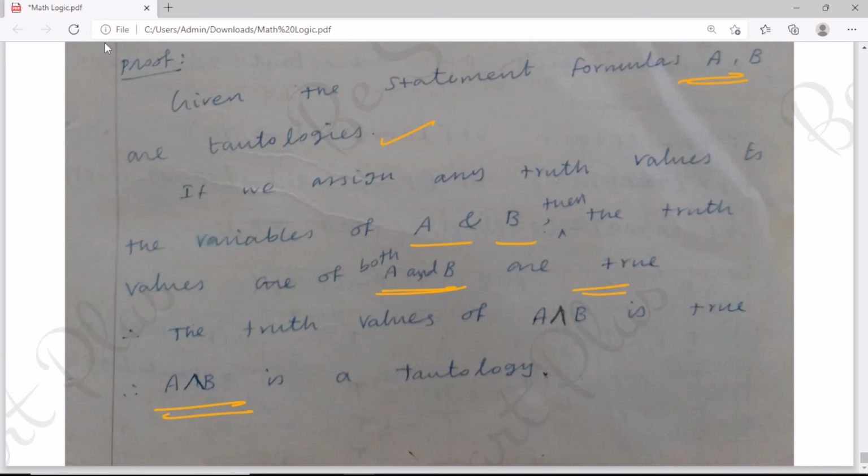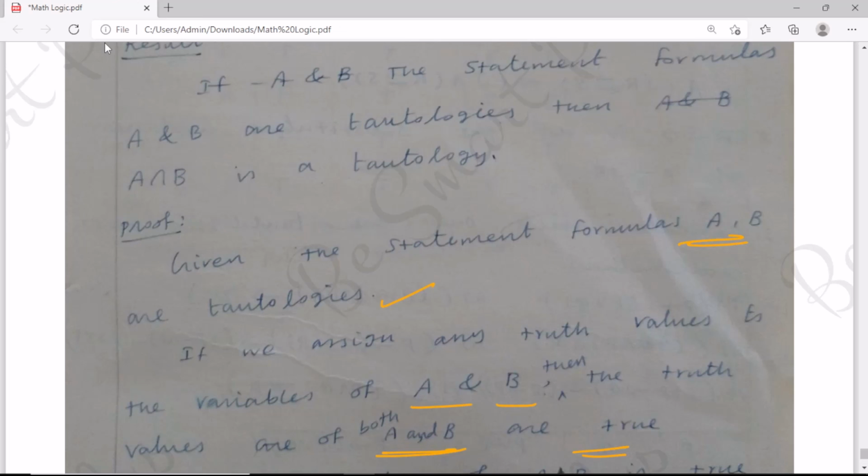Because it is given that the statement formulas A and B are tautologies, which means A and B take only the truth value true, not the truth value false. Tautology means it takes only the truth value true alone. So if you take and between A and B, finally you get the truth value true, isn't it?